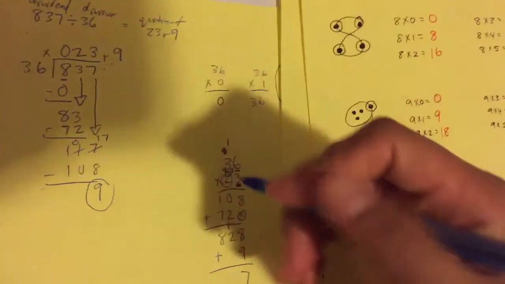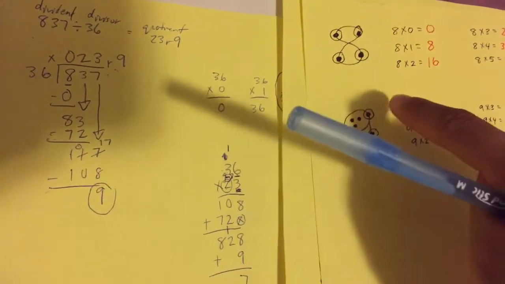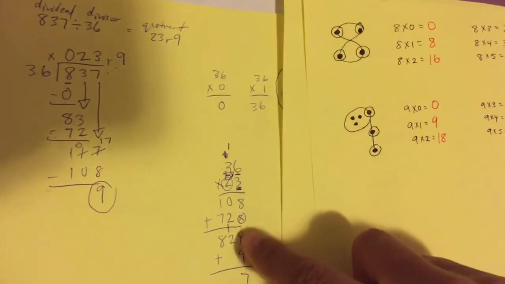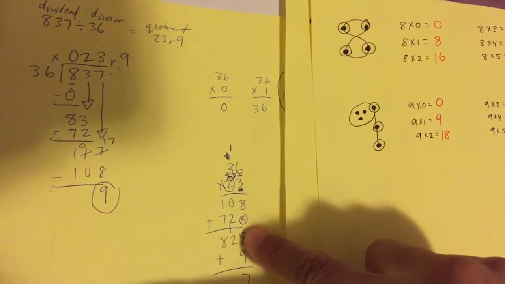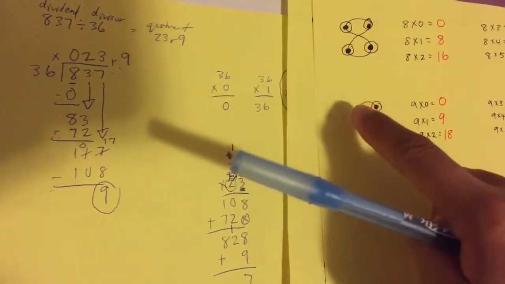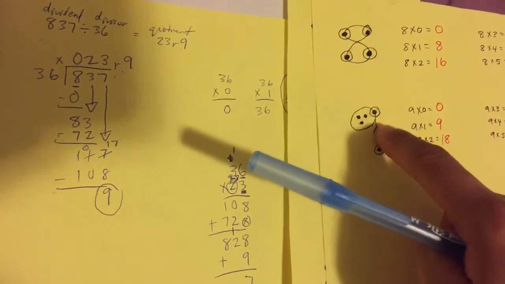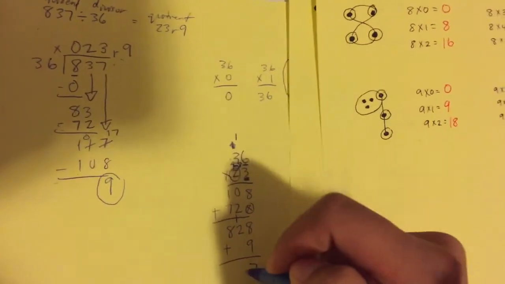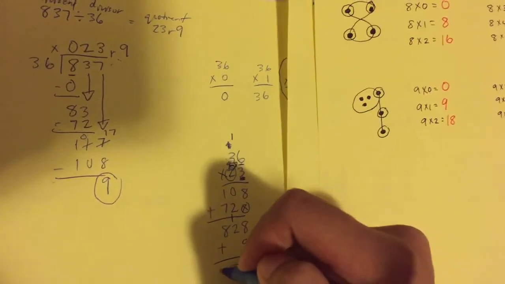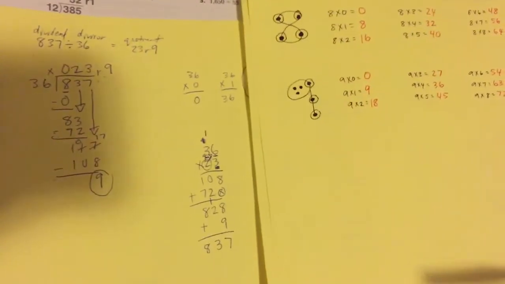You could have done it the other way where we start with 8 and say the number after 8 is 9, and this time look at the 9s. So if you want to do it that way, we think of the number 8, the number after 8 is 9, and then when we look at the 9s, 9, 10, 11, 12, 13, 14, 15, 16, 17. Either way we get 17. 2 plus 1 is 3, 8 plus 0 is 8. 837 equals 837.